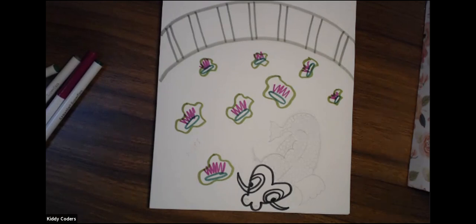How are we doing so far? Beautiful. There you go. Yes, I can't wait to see what the rest of the body looks like. That looks amazing. Nice job.